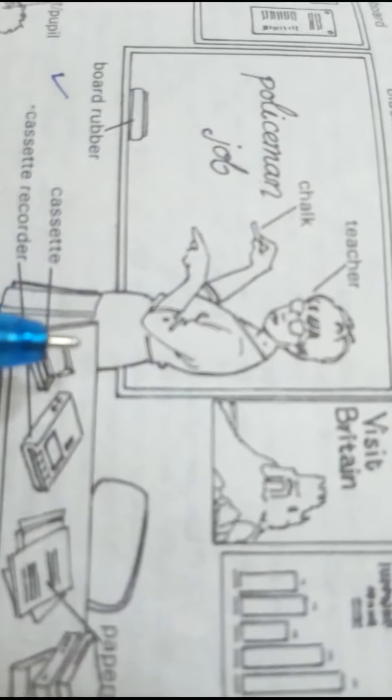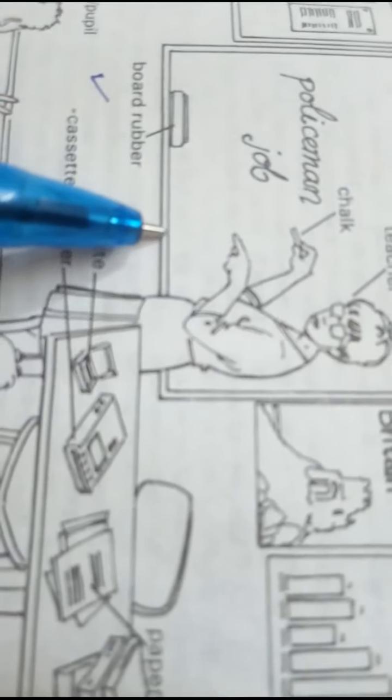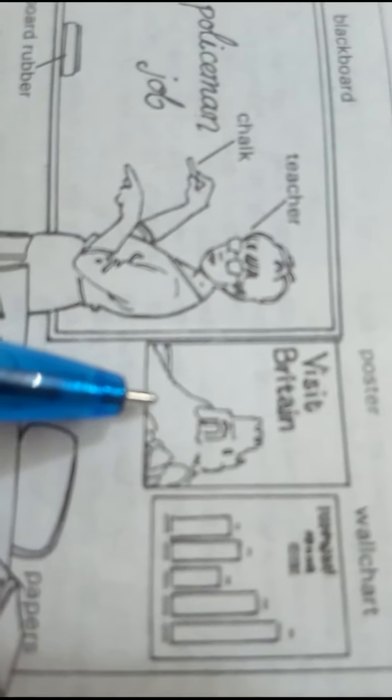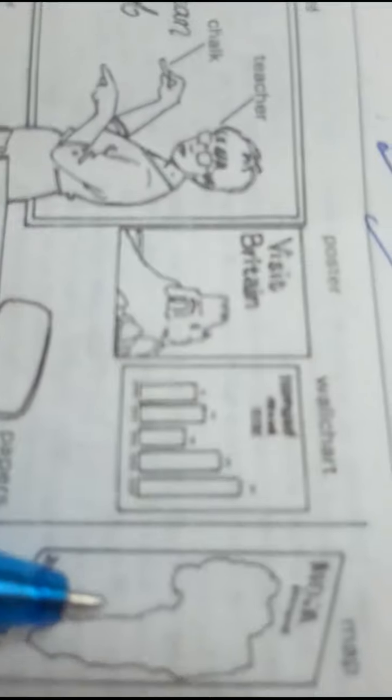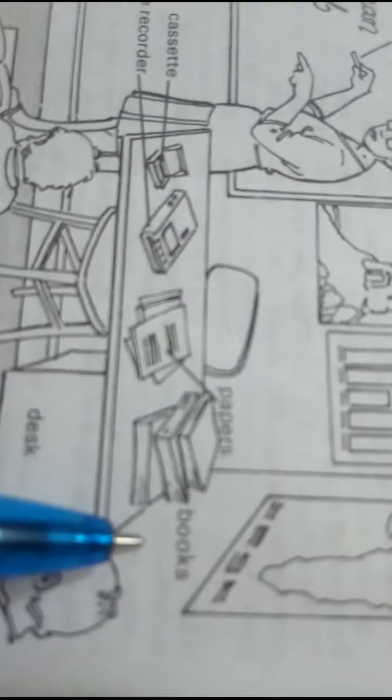And we see board rubber for the blackboard, and notice board, for hanging drawings, and we see a map, visit to Britain, a wall chart, also papers, a box, a cassette recorder.